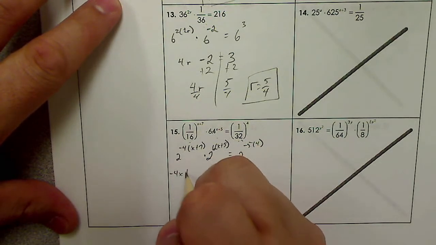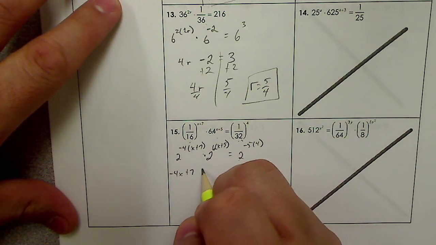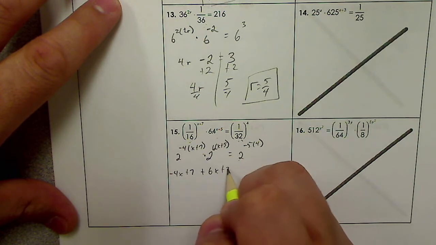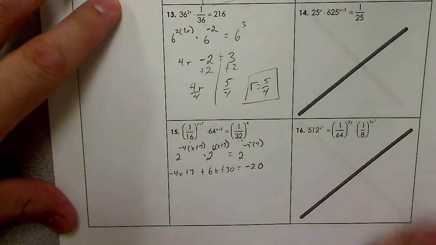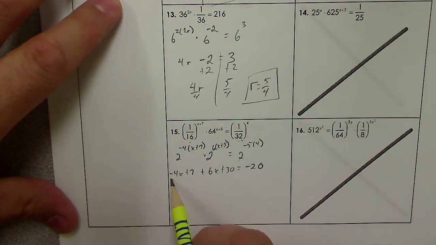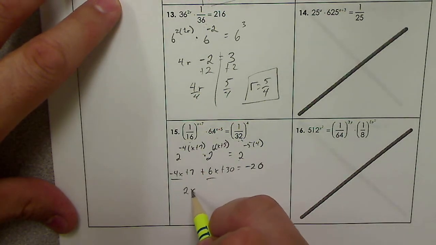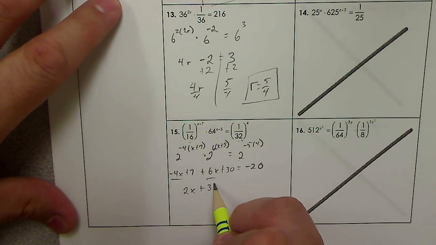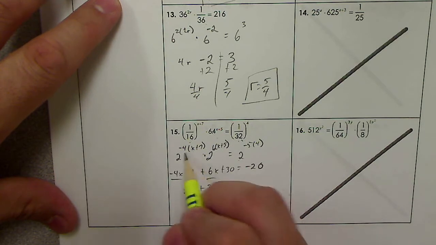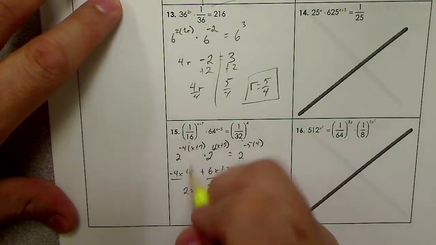So negative 4x plus 7, and again, since we're multiplying, plus 6x plus 30 is equal to negative 20. Combine some like terms, so 2x plus 37. Hold on. No, this is not 7. This is 28. My fault.